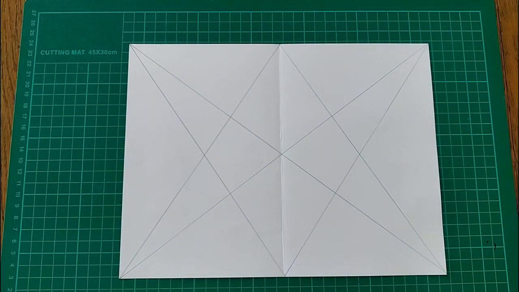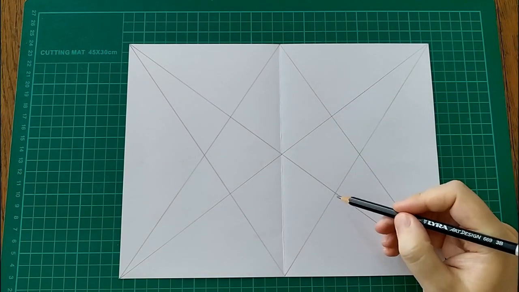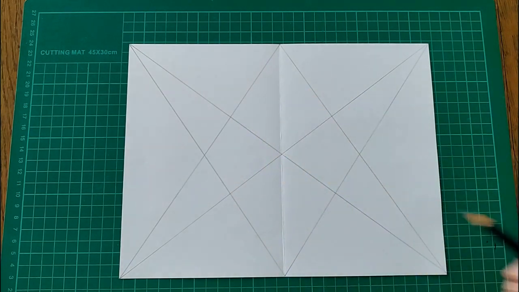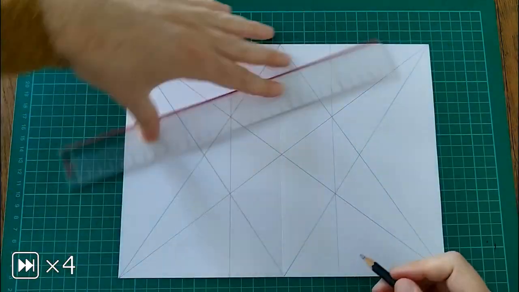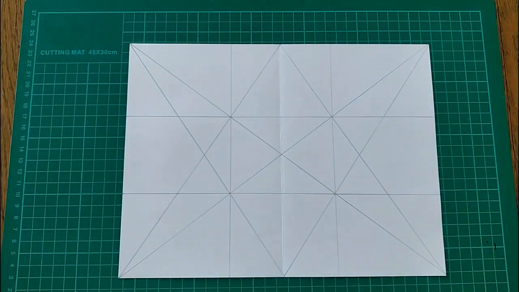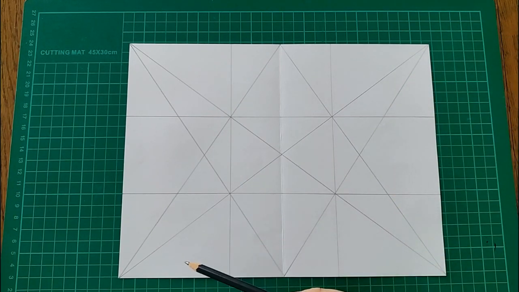We have now created 7 points where the lines meet. We will use the outer 4, located here, to create 2 vertical and 2 horizontal guides. Now we have divided the spread in 9 equal sections.